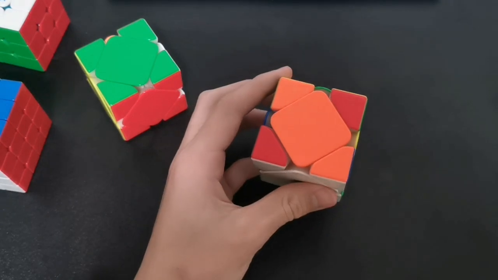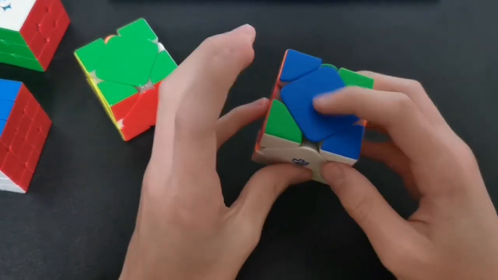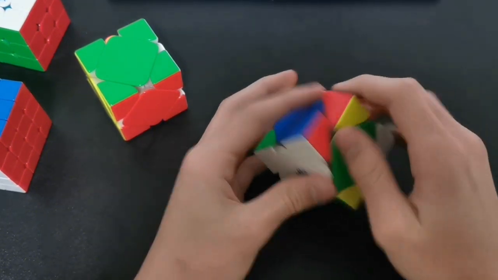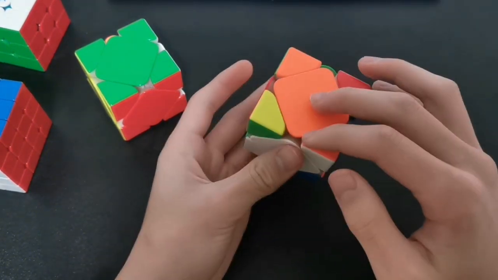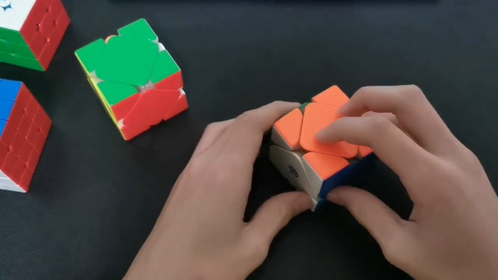This second case, you hold from this angle, you can see they go to the right, all of these point to the right. Do big R prime, small r, big R prime, big B prime, big R prime, big B prime. And here you insert the corner like this.